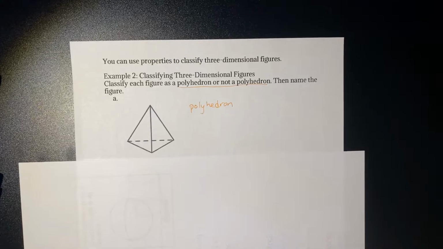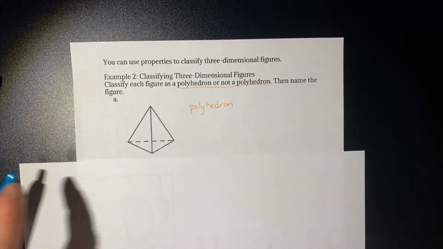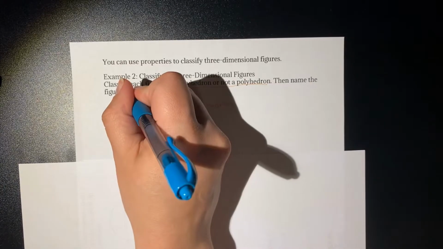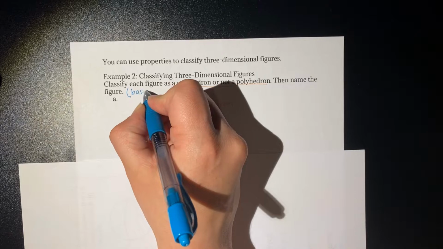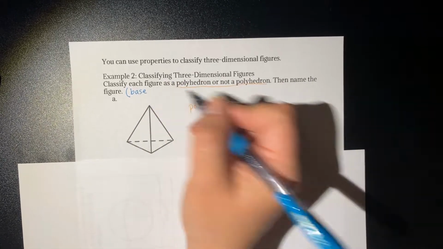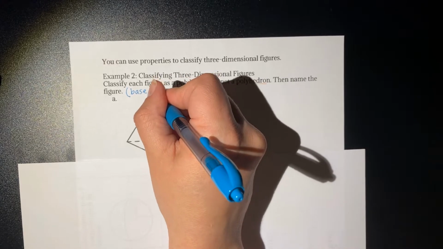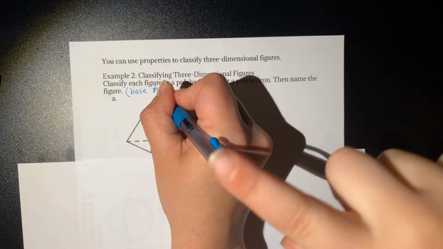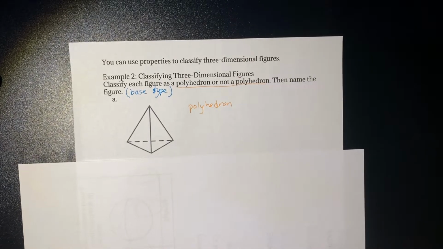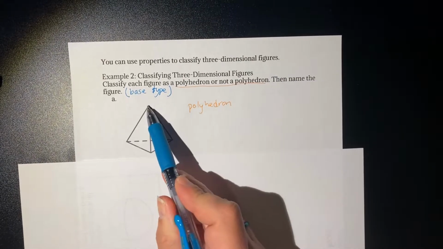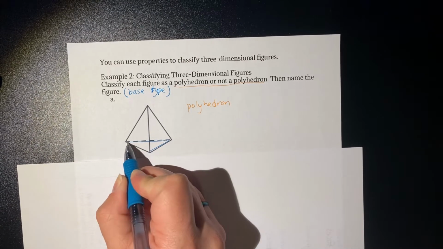Okay. The next thing we need to do is naming our figure. So to name a figure, I'm going to put a note here. To name a figure, we need to know the base and then what type of figure it is. Let's see, we'll put type. Okay. If we take a look here, our base is going to be opposite our point, so it's going to be this shape right here.